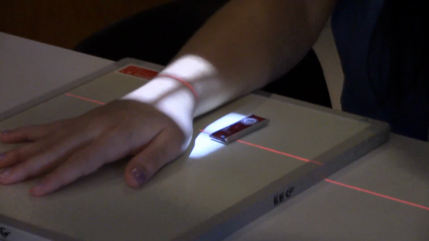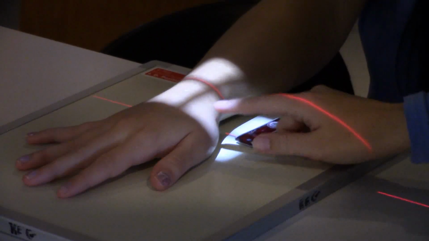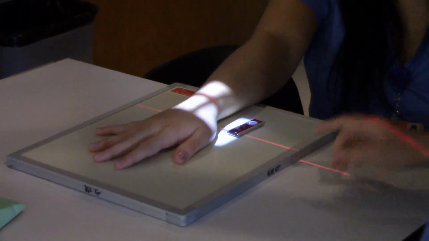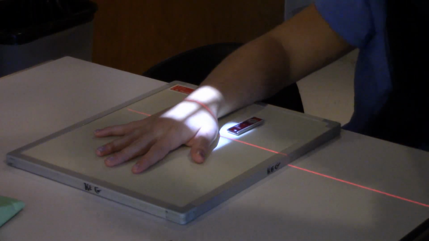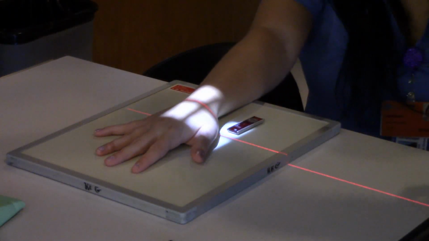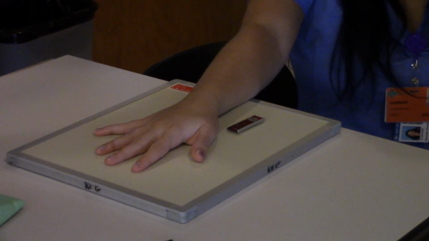All right, next up is going to be PA axial. All right, Ms. Abby, what kind of an angle do we need on this tube? I got 13. Okay, 13 degrees.